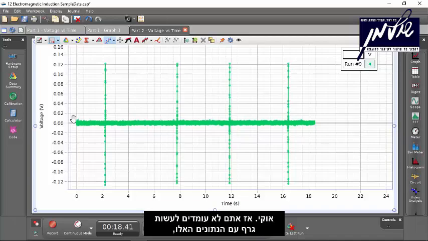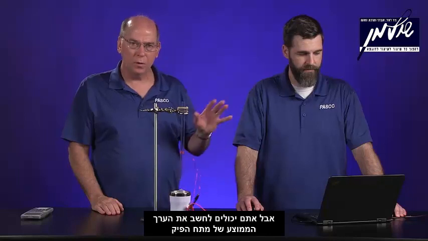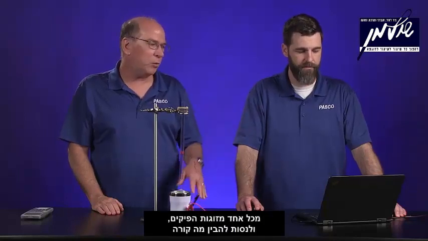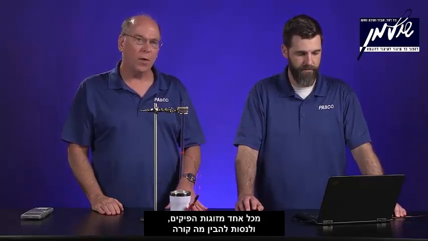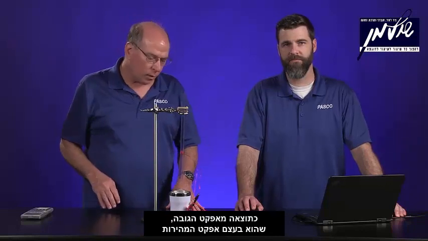So you're not going to do a graph with this data, but you are going to get the average peak voltage from each pair of those spikes, and then see if you can figure out what's going on with the effect of height, which is also sort of the effect of the speed of the magnet as it goes through. Okay, great. Good luck.